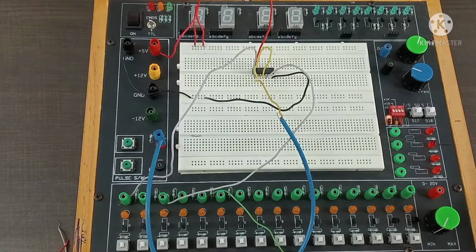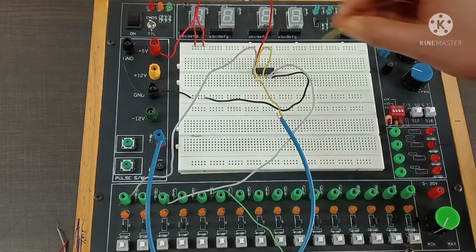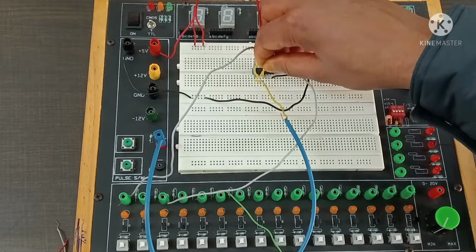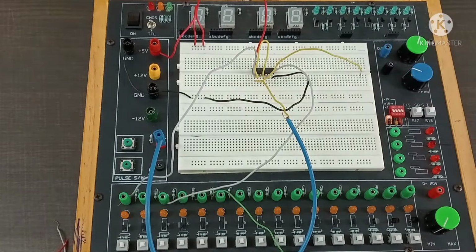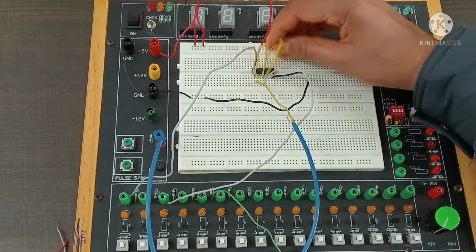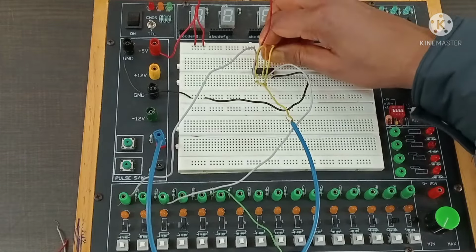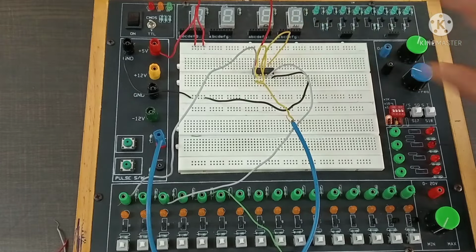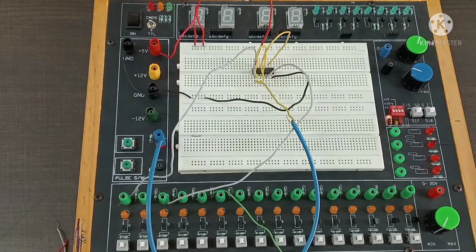This is 8 and this is 9. So 3 is connected to pin number 9, and then 6 is connected to 13.